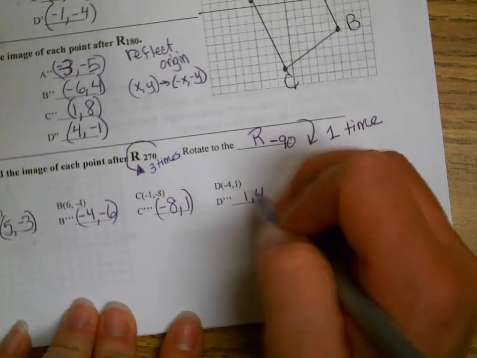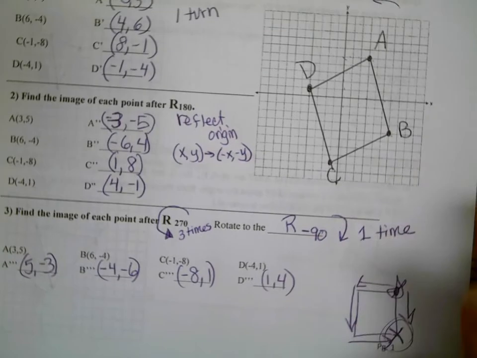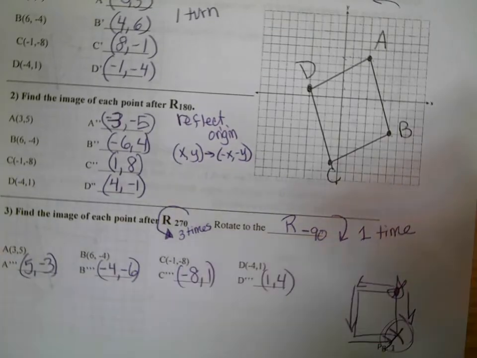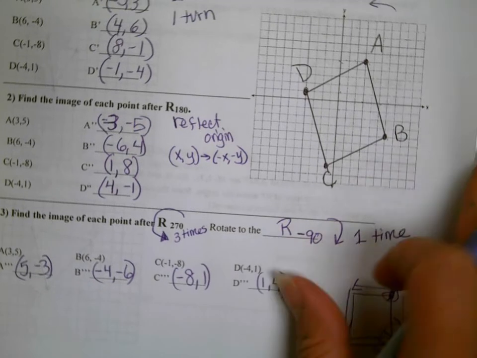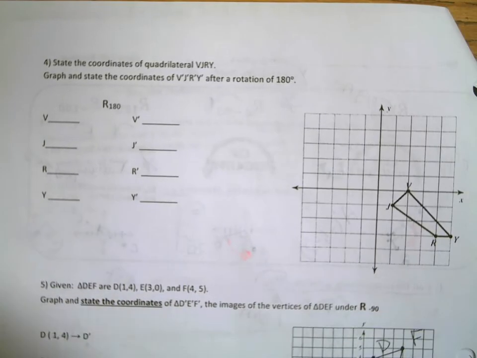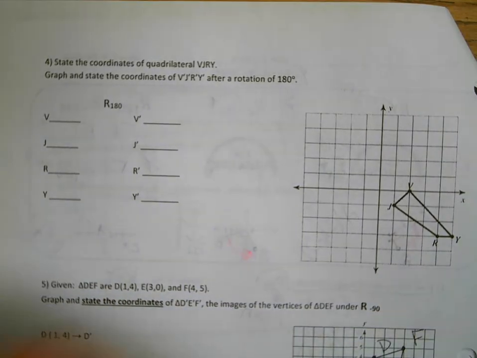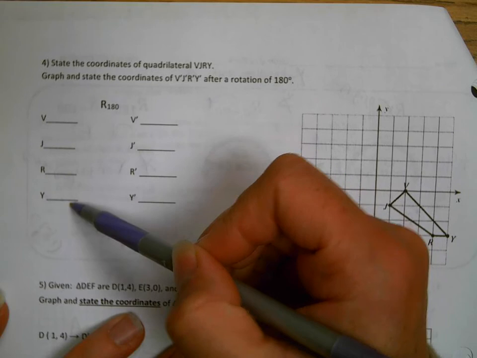And D is 1, 4. Now, I hope I'm not the only one twisting my paper around here. I really need you to engage in these notes. Actually rotate your papers. For the next example, take a look at what's graphed for us. I'm going to ask you to pause the video after you write down your ordered pairs here.